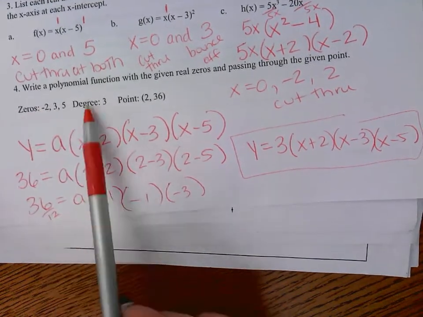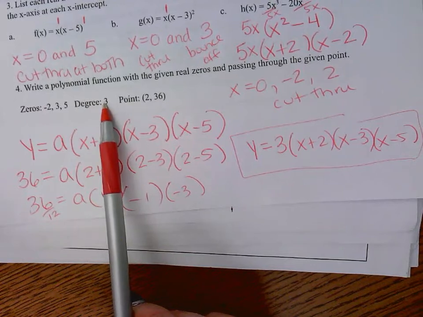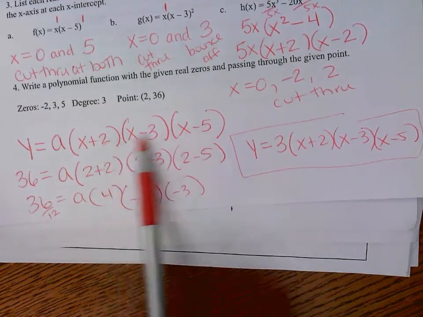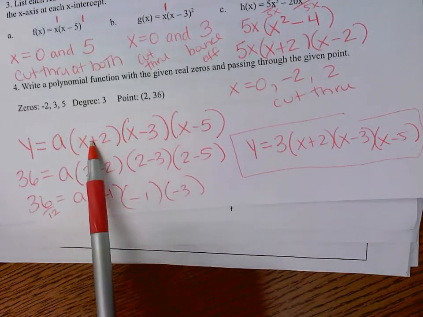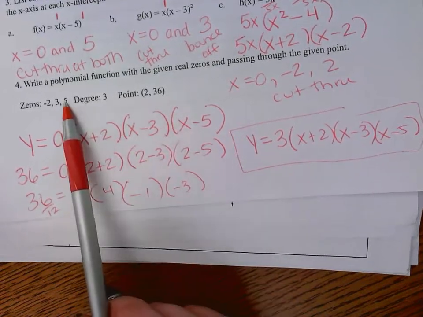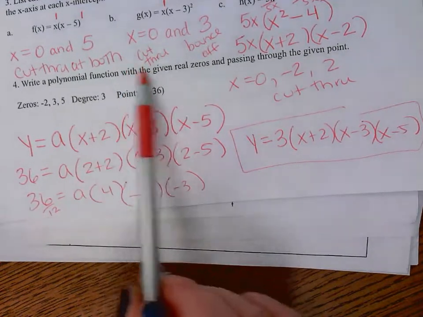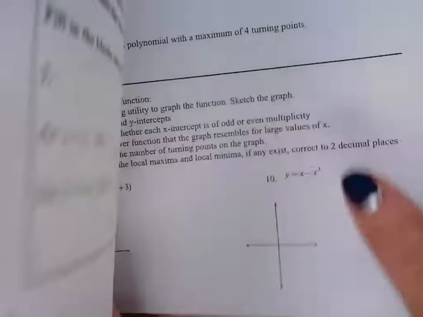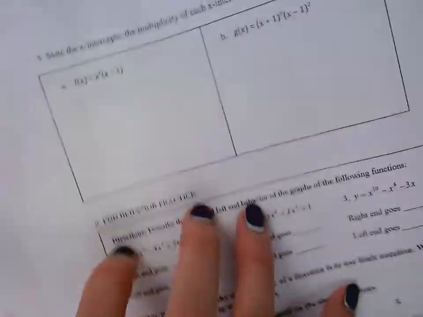And then the reason it told you the degree was 3 is just so you know that there's no multiplicity that's hiding or something. So that is a degree of 3. x times x times x is x cubed. So it's a way to take a point and solve for a different value. All right, and then here we go.